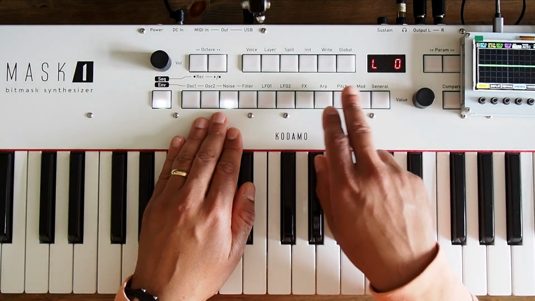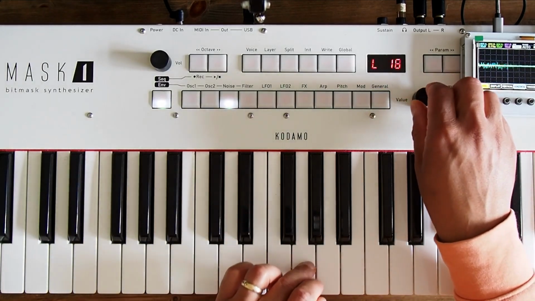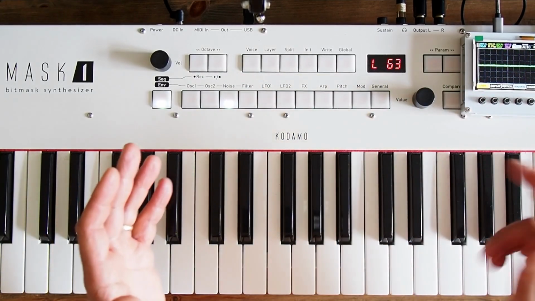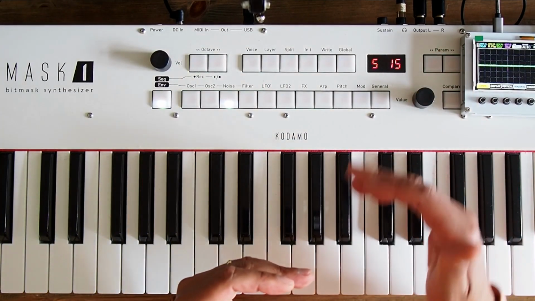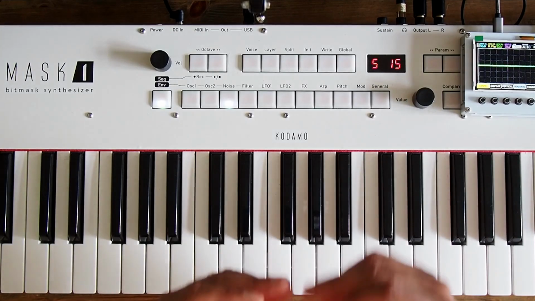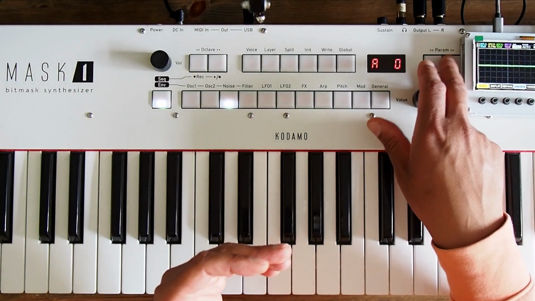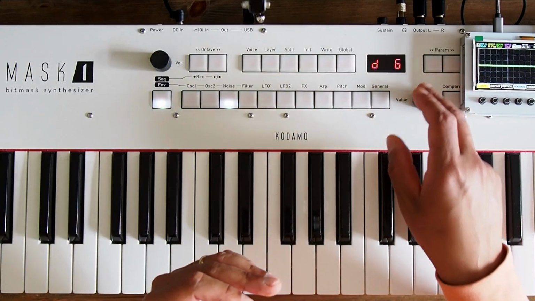If I go to the noise envelope, I want to turn that up. And I'm actually going to turn it up to maximum. But what I want to do is just ping the filter and hear what sound that produces. So I'm going into the envelope settings, attack 0, so that's the quickest attack, that's what we want.